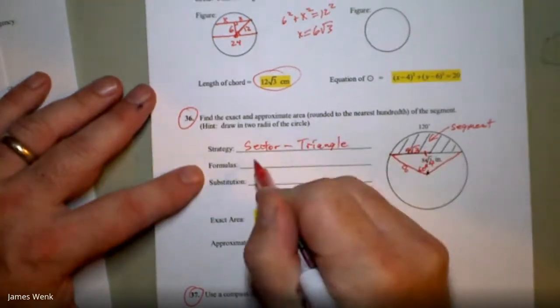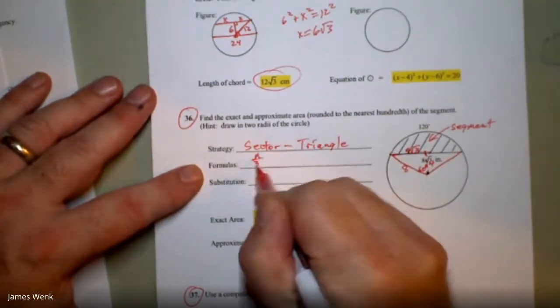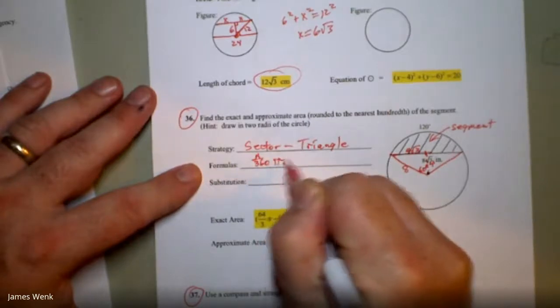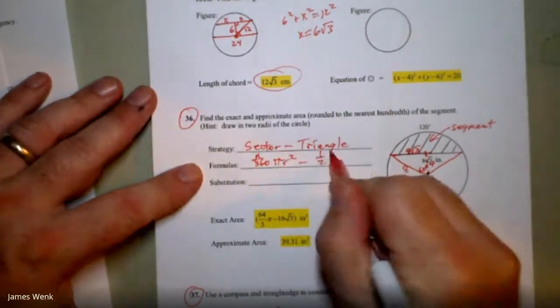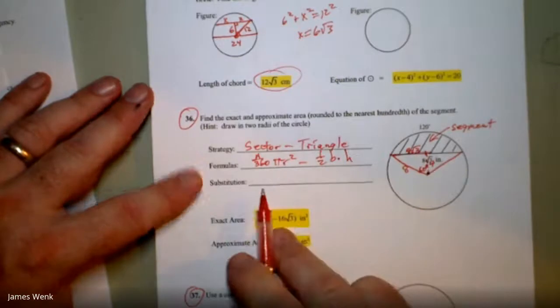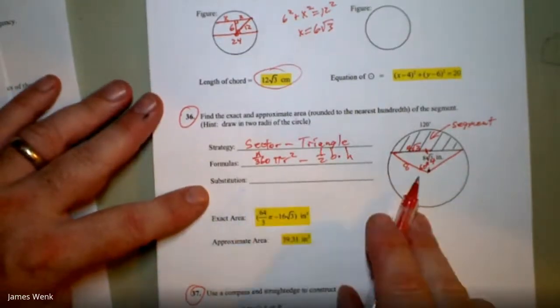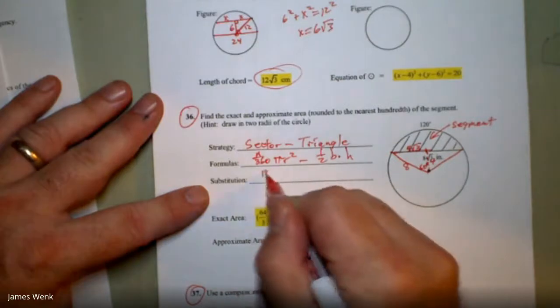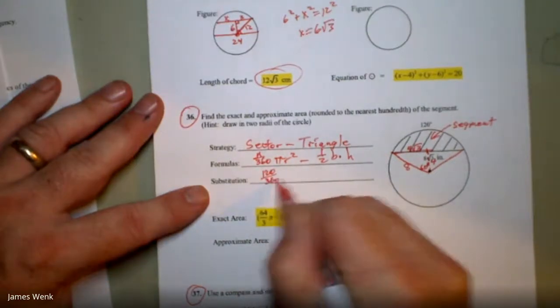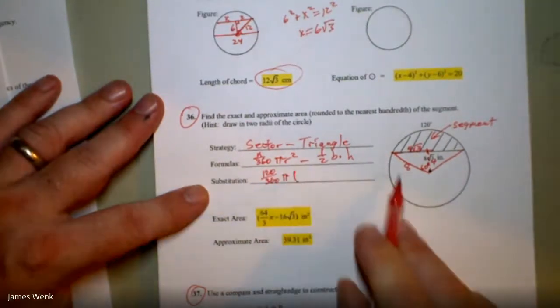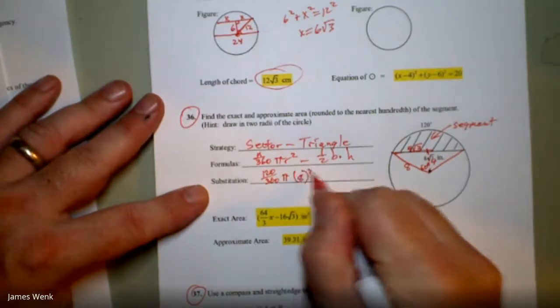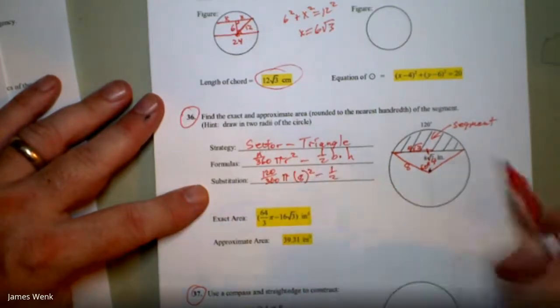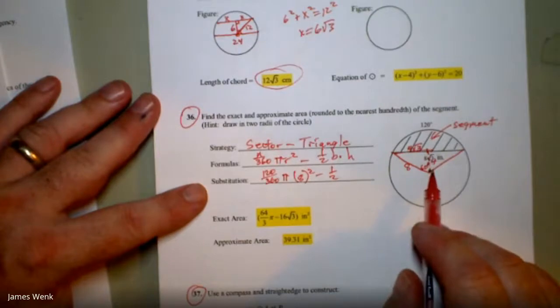The sector formula, if you remember, is n over 360 pi r squared, and the triangle formula is 1/2 base times height. So let's plug in our numbers. The sector would be 120 over 360 times pi times the radius, which is 8 squared, minus the base and height of the triangle.